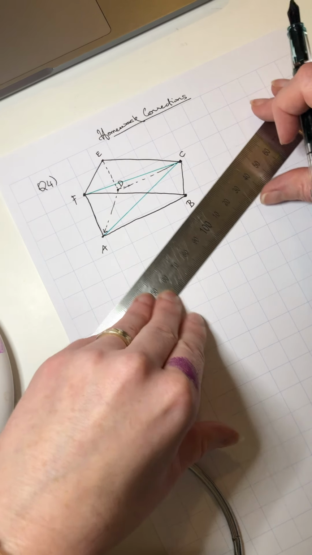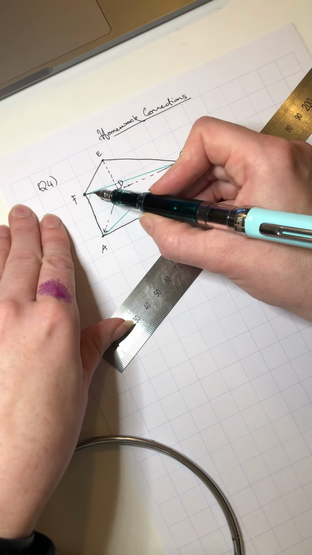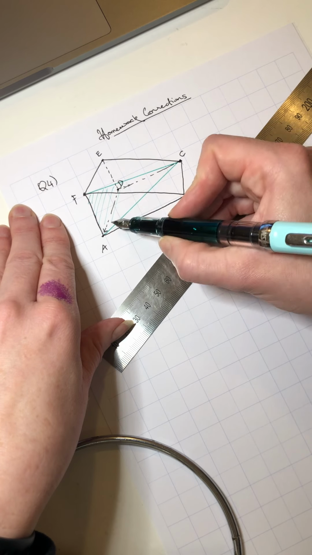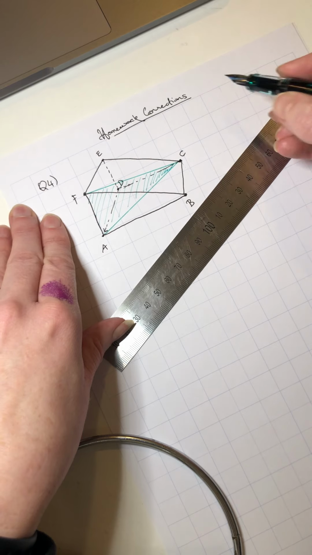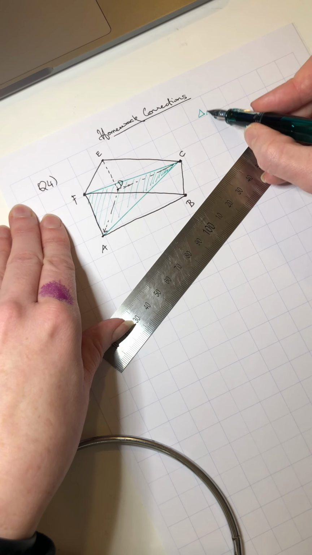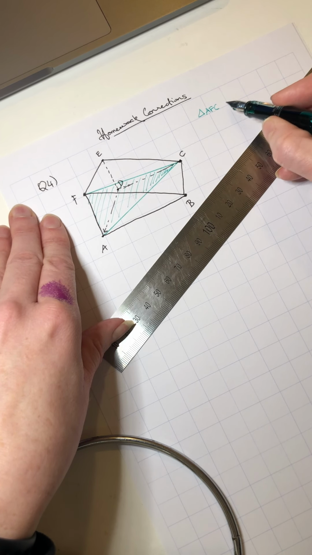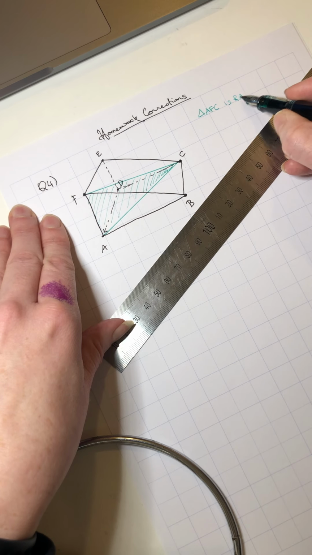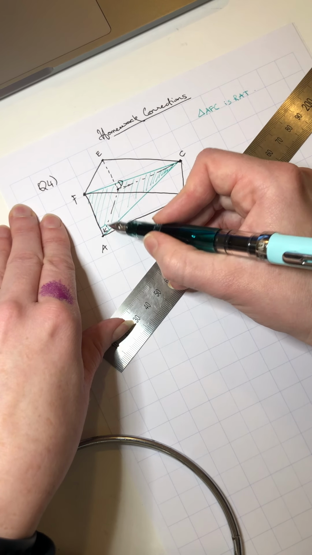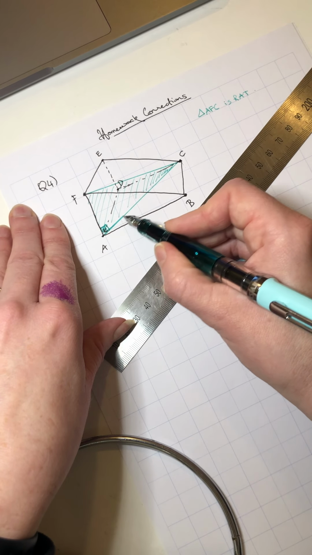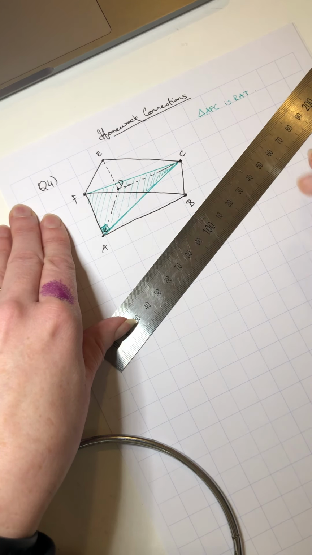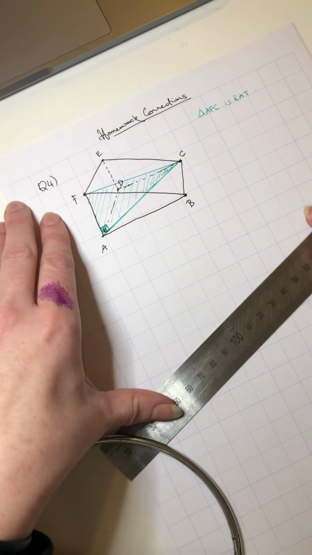So I encourage you to use your pieces of string or whatever you need to do to convince yourself that this triangle, the triangle AFC, is a right-angled triangle with a right angle down here. Take your time if you need to convince yourself of that.